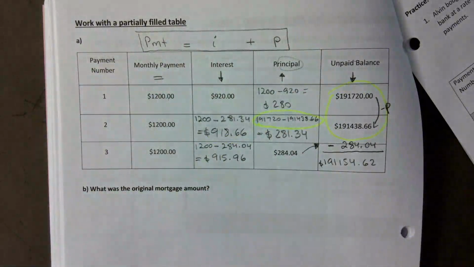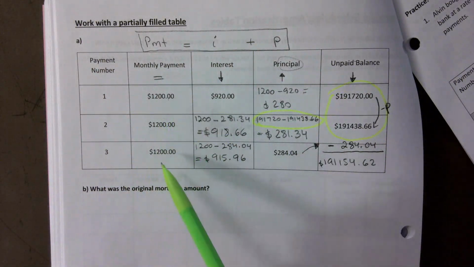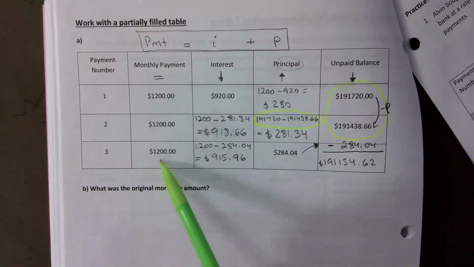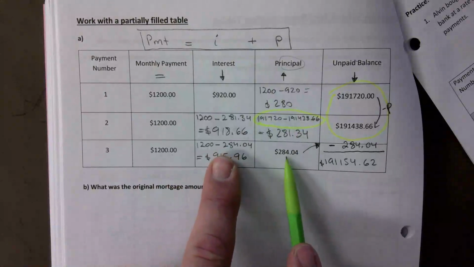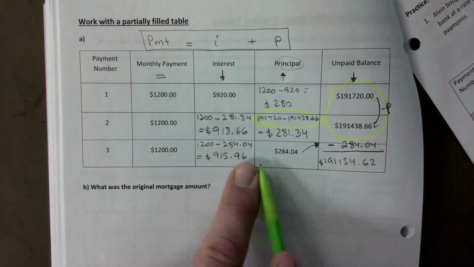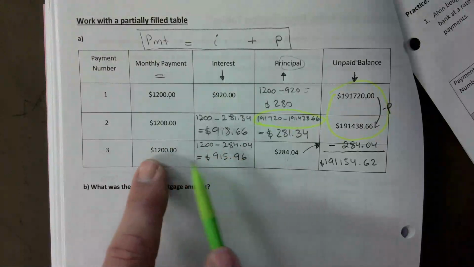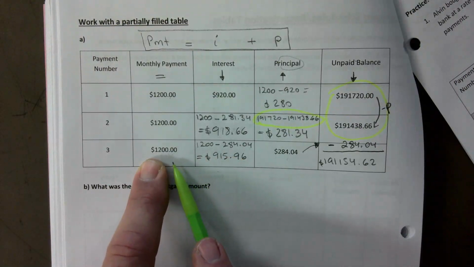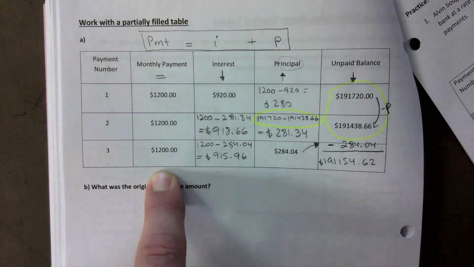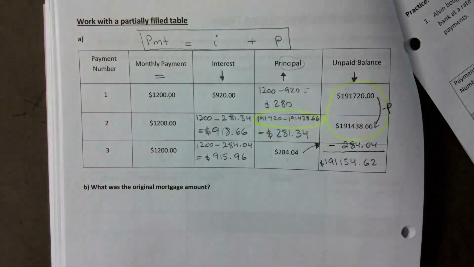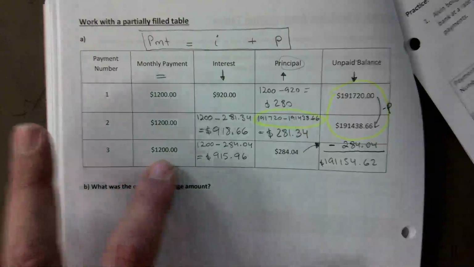So if one of these ever had the missing payment cell, you would simply add these two, because you know interest and principal make up your payment. The reason I didn't leave it blank is because once I give you the payment, it stays the same. So technically, in this case, it wouldn't be a big challenge to come up with a payment.